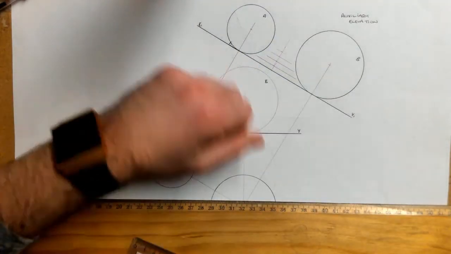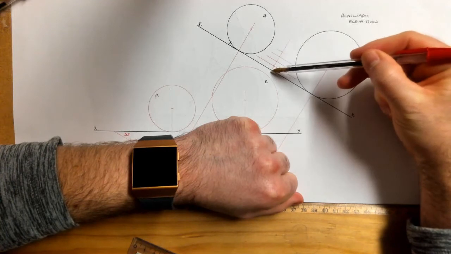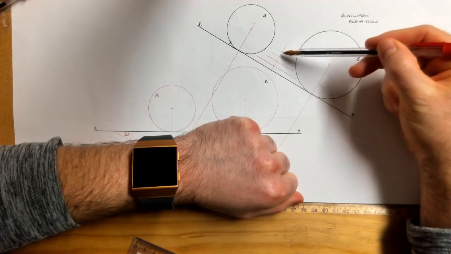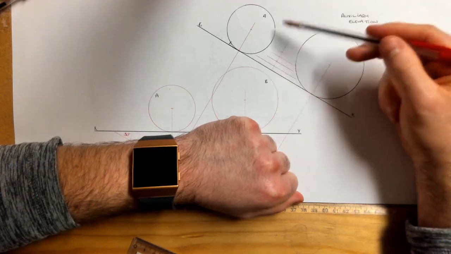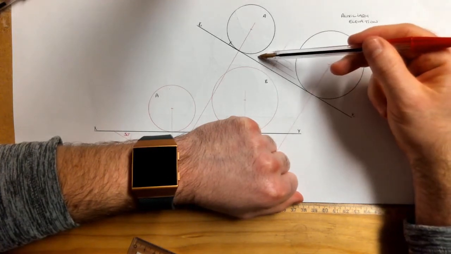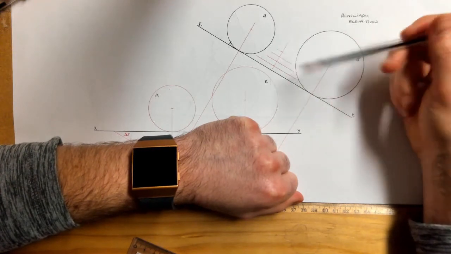Now, the reason I've done that is because we know it's touching the XY line, or in this case the X1, Y1, sitting on the ground in between the two spheres, sphere A and sphere B. And that distance there is 5 millimeters, 10 millimeters, and they're all equal distances away from the X1, Y1.